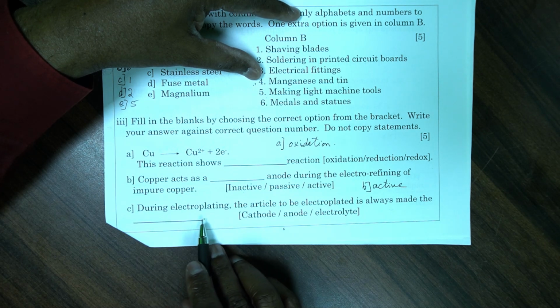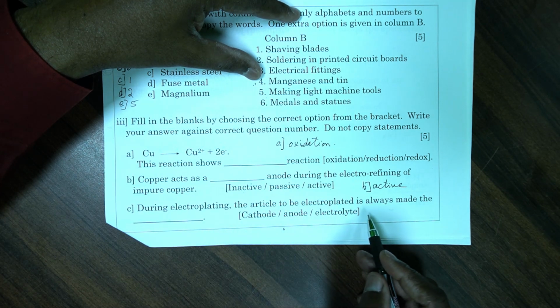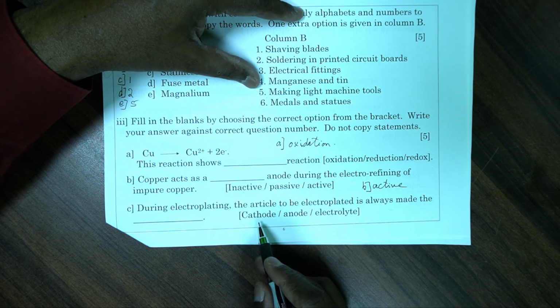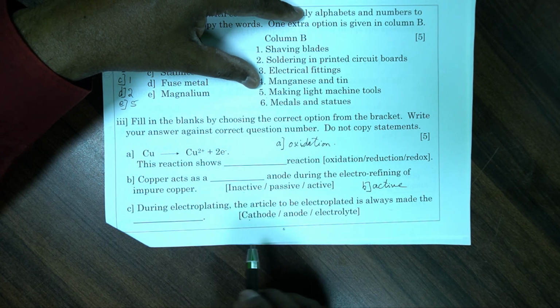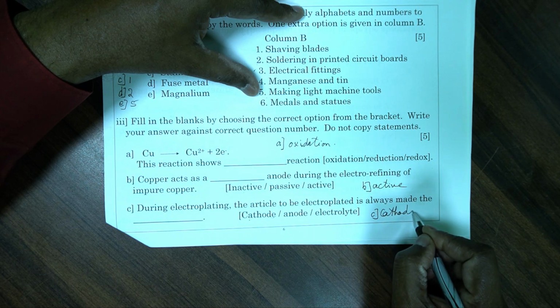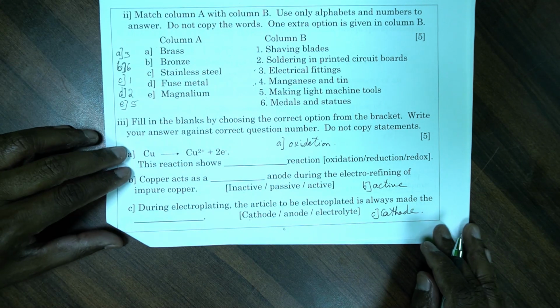C, during electroplating, the article to be electroplated is always made the dash. We know it is the cathode. The article will always be the cathode. So part C, the answer is cathode. You don't need to write the rest. And then we will go to the next part.